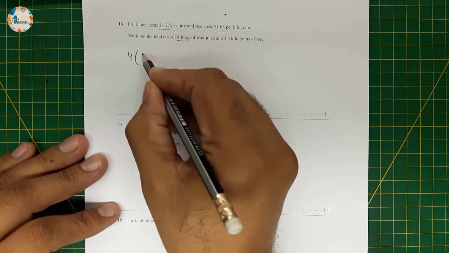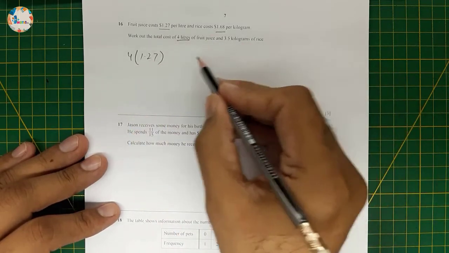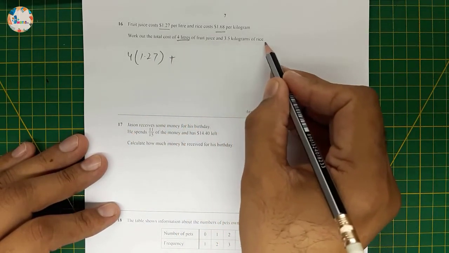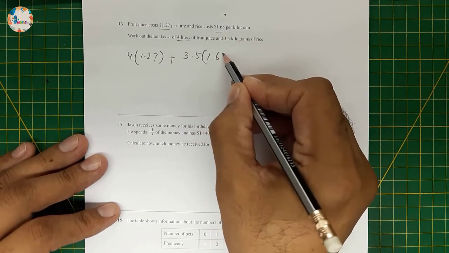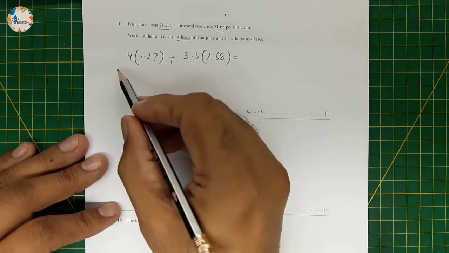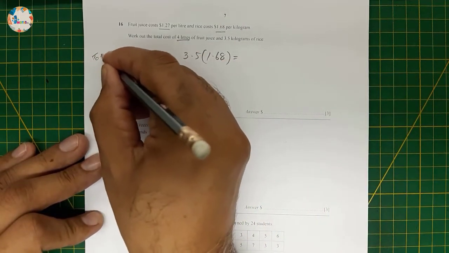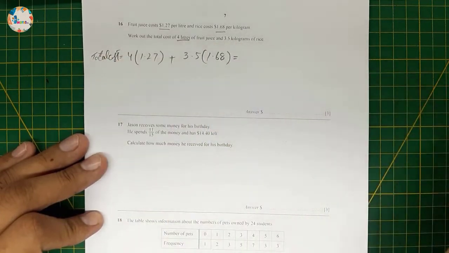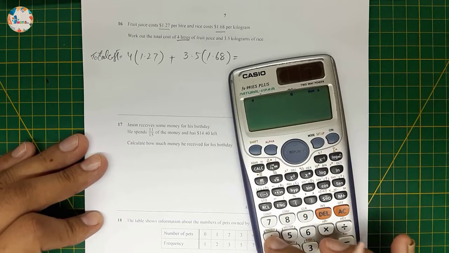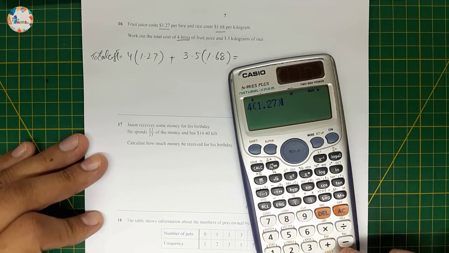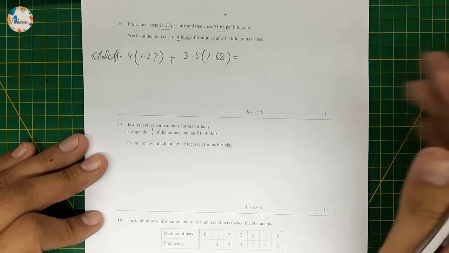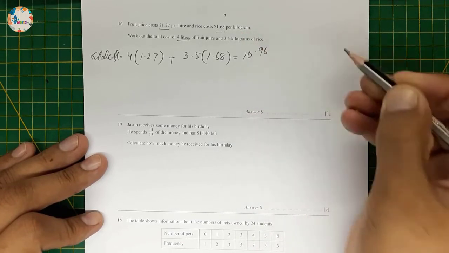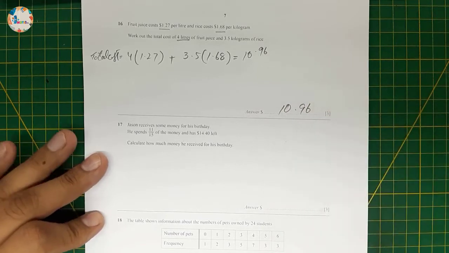So 4 into 1.27, plus 3.5 kg of rice at 1.68. So the total cost will be 4 into 1.27 plus 3.5 into 1.68, and this will be equal to 10.96. So 10.96 will be our final answer over here.